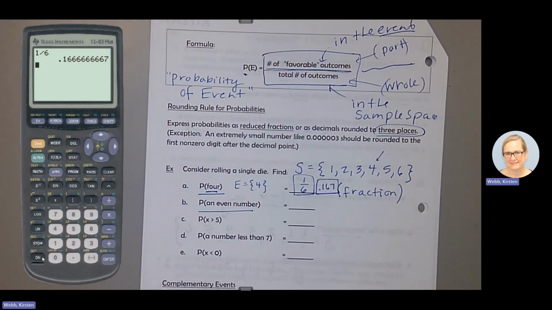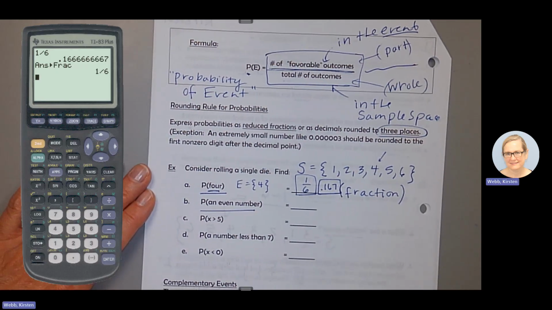So with a decimal already on there, I'm going to press math and choose that first option that's going to turn it into a fraction. So the arrow and the frac. And when I enter again, I get the reduced fraction back. Might be helpful at some point.